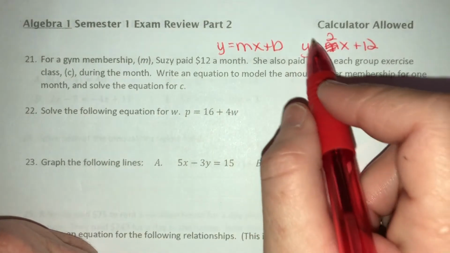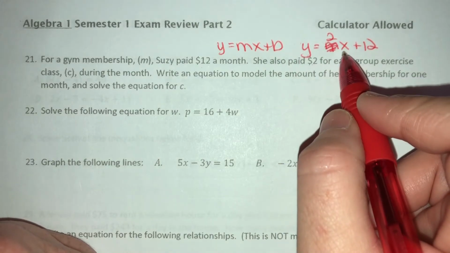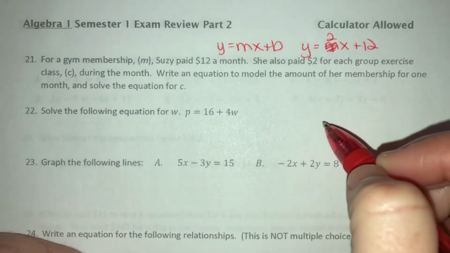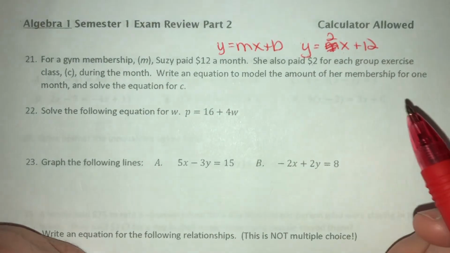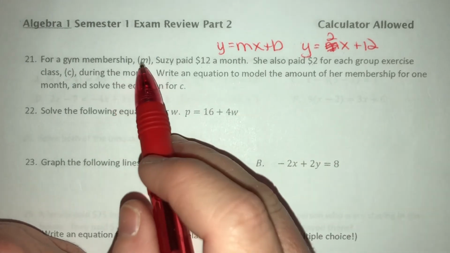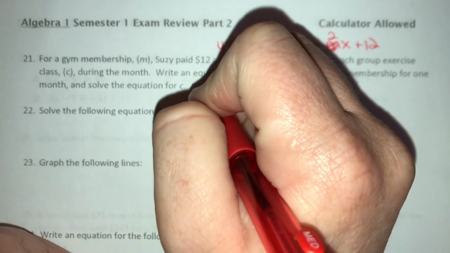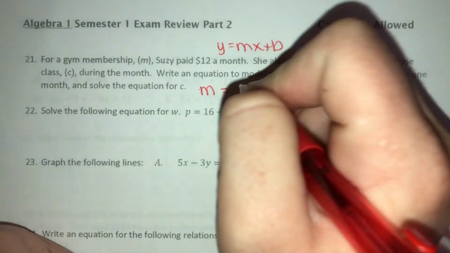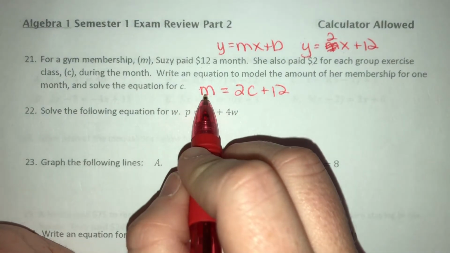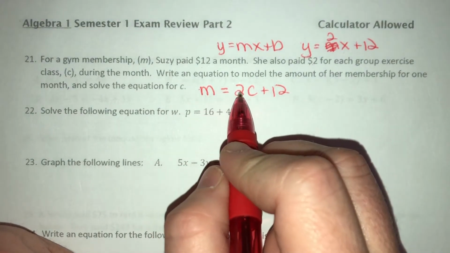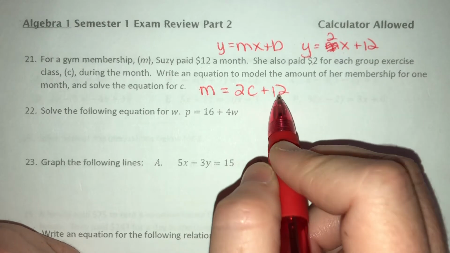So her total monthly bill is $2 per class times how many classes she takes plus her $12 monthly membership, right? And it tells us instead of X to use C for the classes, and to use M for her monthly bill, her monthly membership total. So that's M equals 2C plus 12. Monthly membership bill equals $2 per class times however many classes she takes a month, plus her $12 fee.